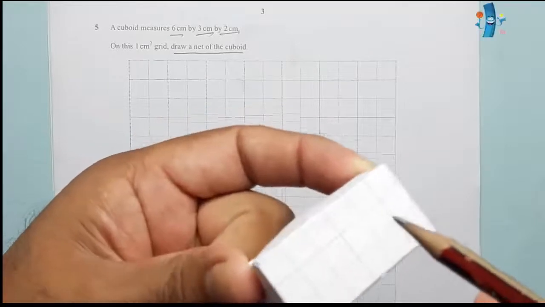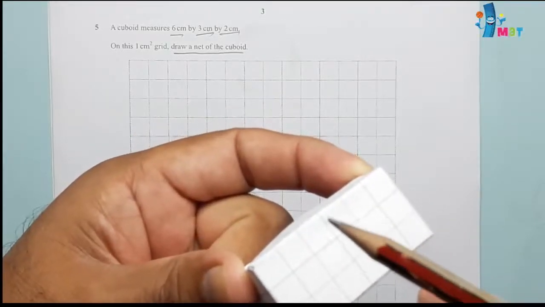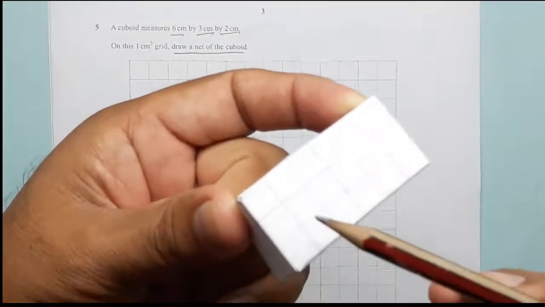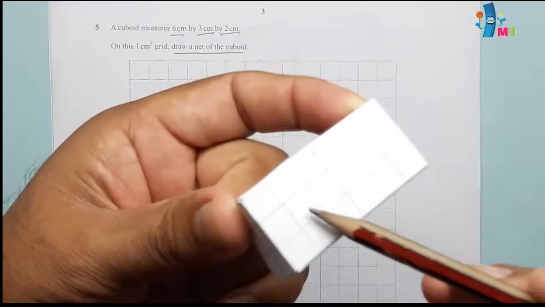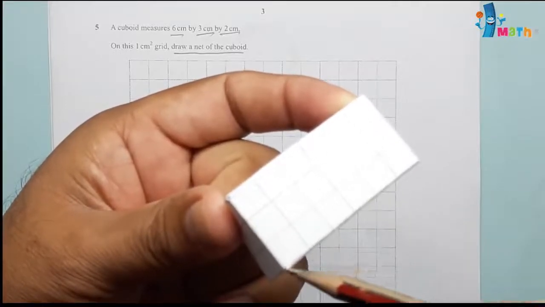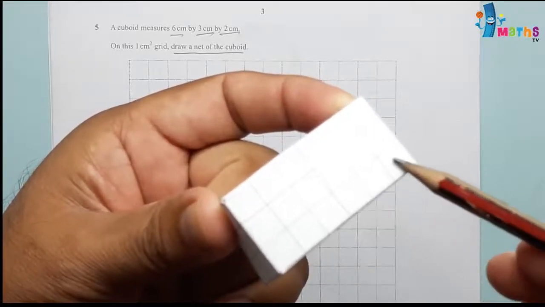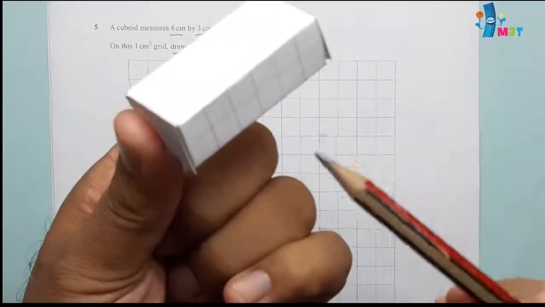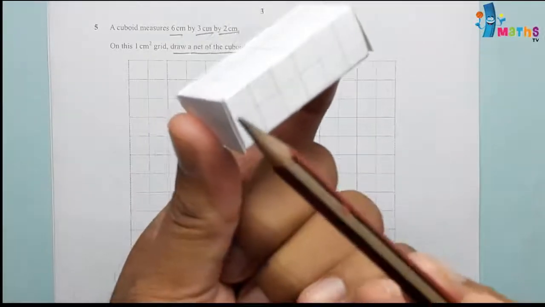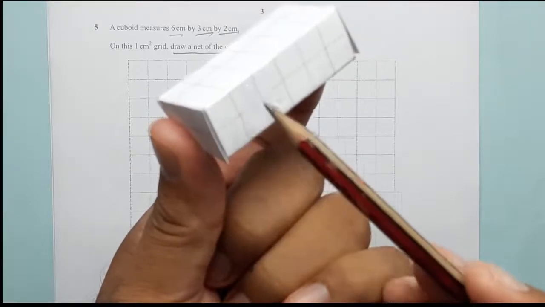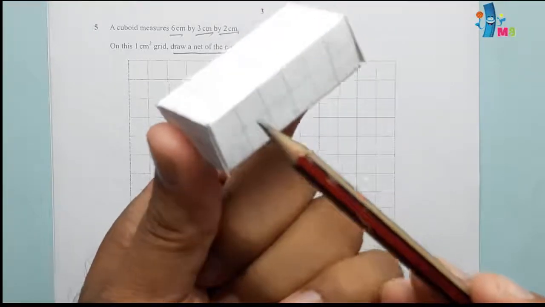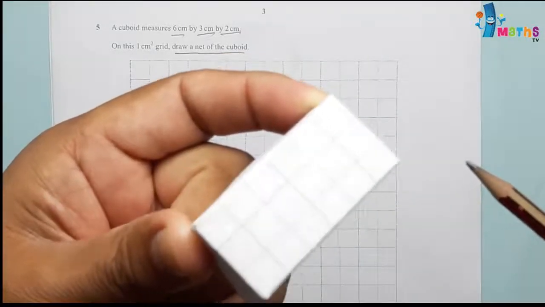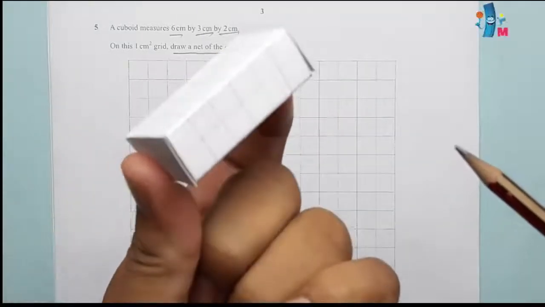And the other side is 3 units, so 3 units width and 6 units length. Similarly, height is this side, so this side is 2 units. So 6 by 3 by 2 units.